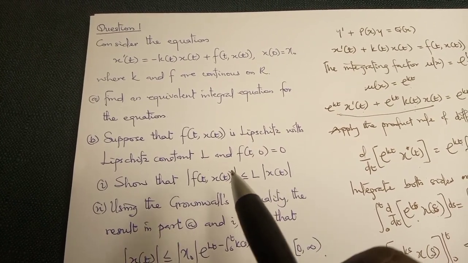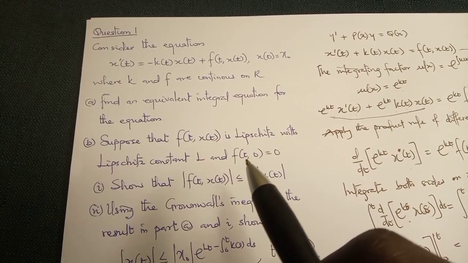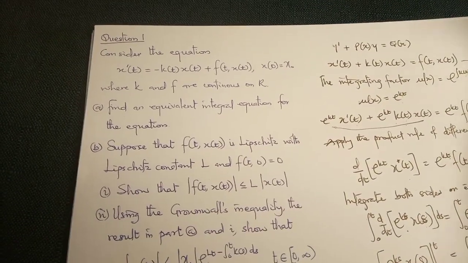So this is simple. First of all, what you do is we quote the Lipschitz condition.